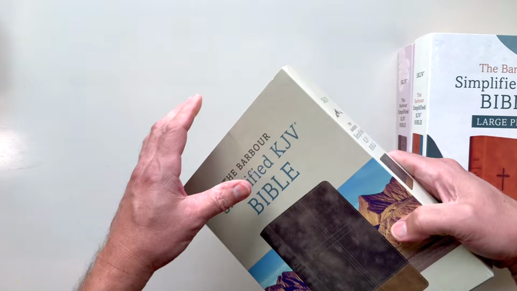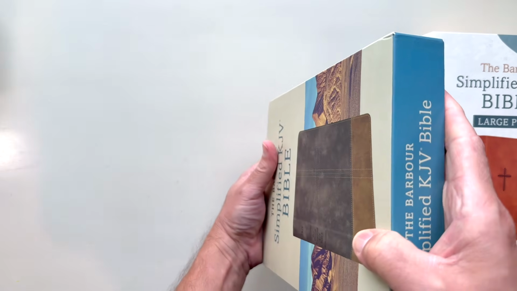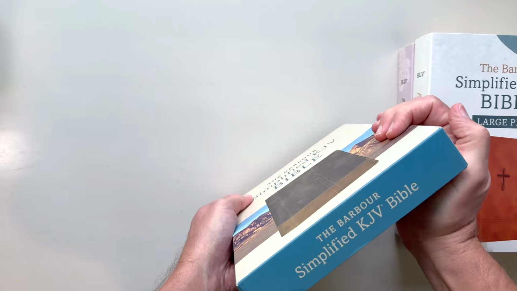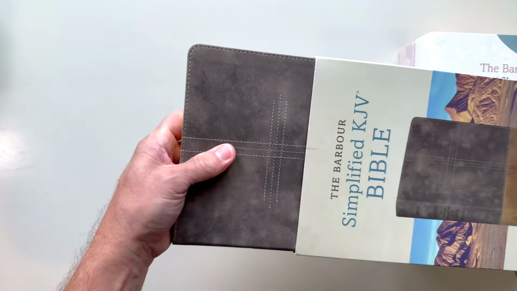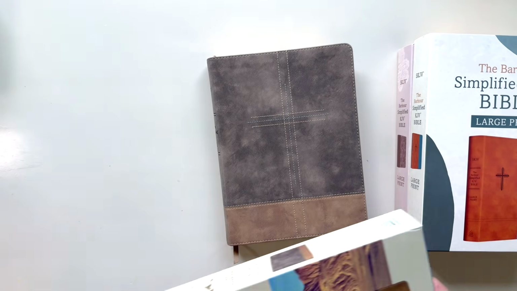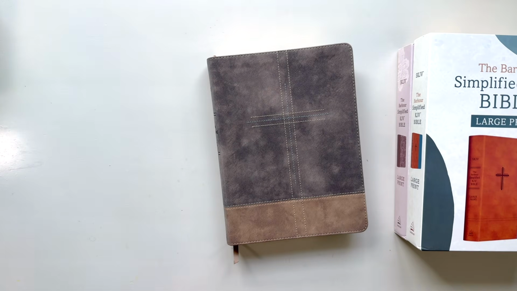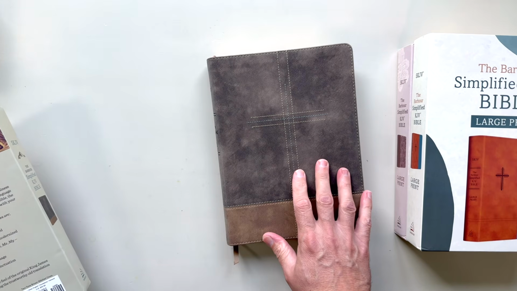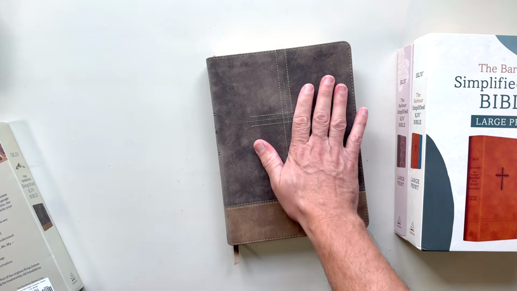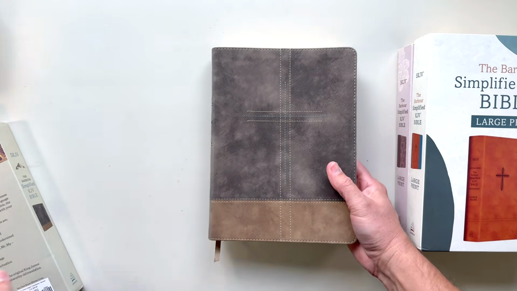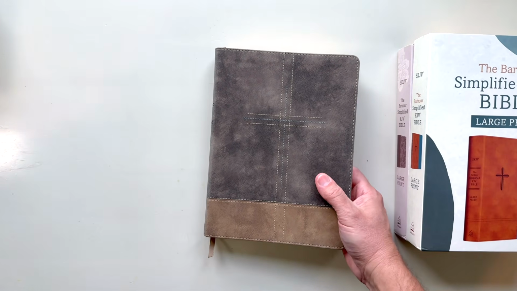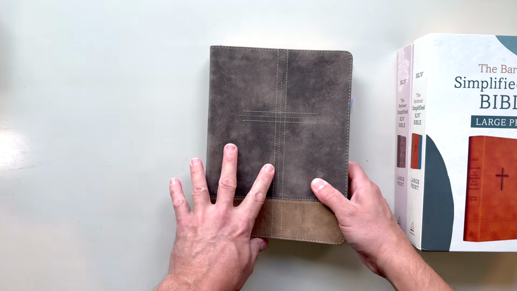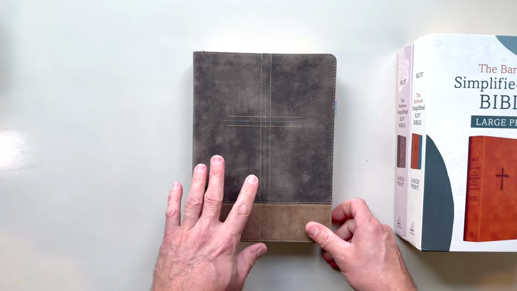So, nice slip case, top loading I guess you'd say. This is called two-tone brown stitch cross. I'll tell you about it in a second. Let me explain this to you.